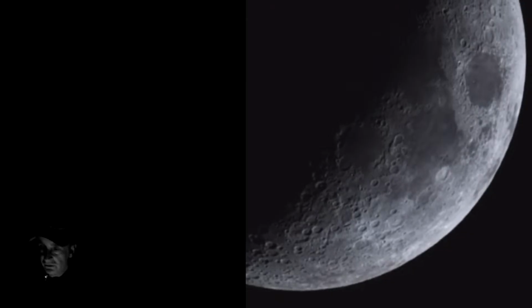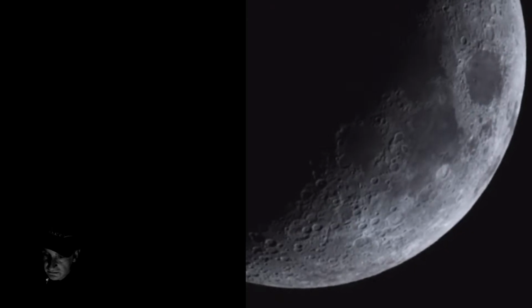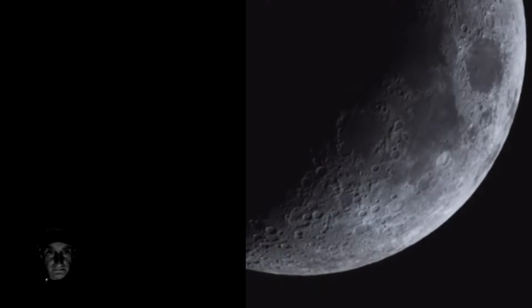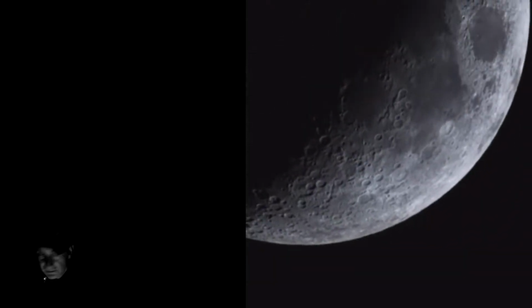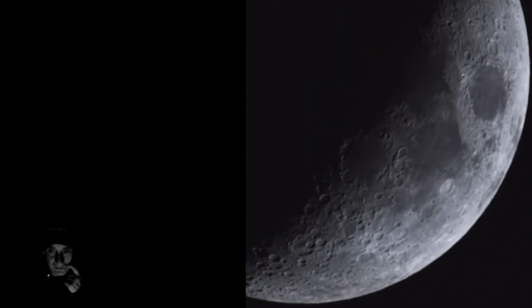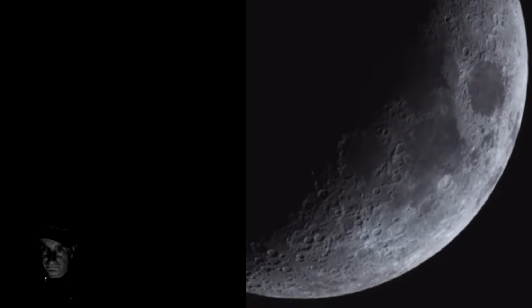Look at all those lovely critters. Oh, it's just slipped there, and there's the telescope bringing it back into view.